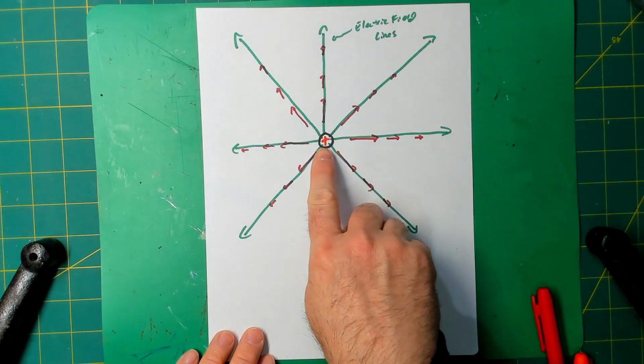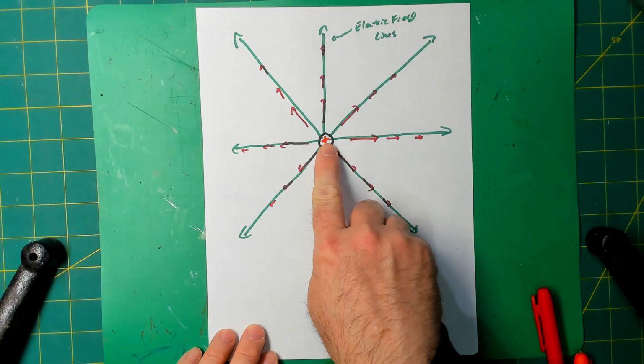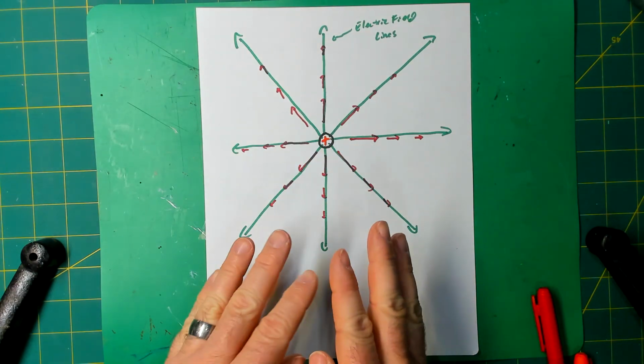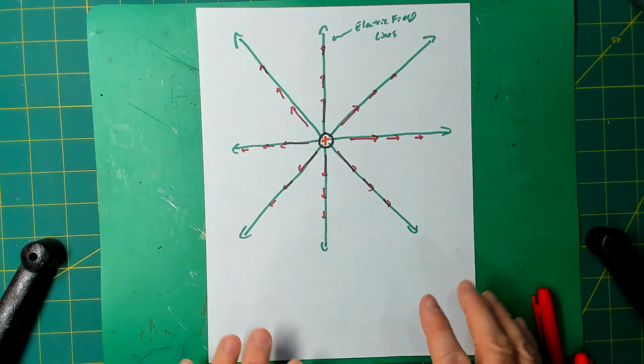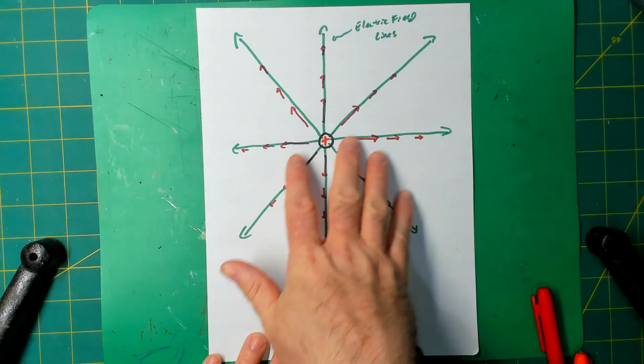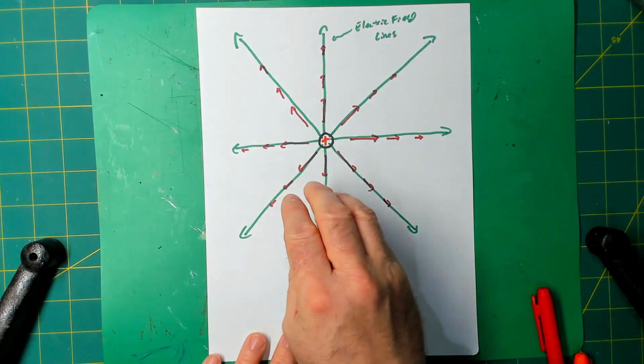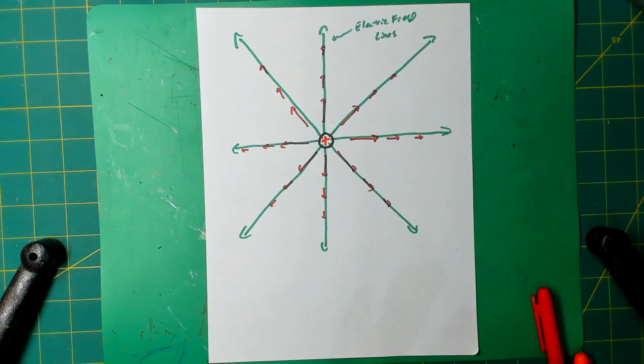You can imagine if this was a source of light, as you go farther away, the light gets spread out more. It gets more diffuse, less intense, and it's getting weaker. It's a similar idea, this having to spread out in 3D. So how tightly packed the field lines are tells me how strong the field is.